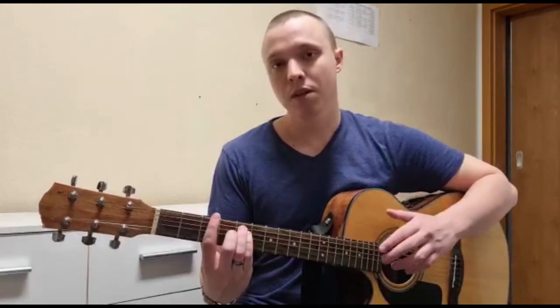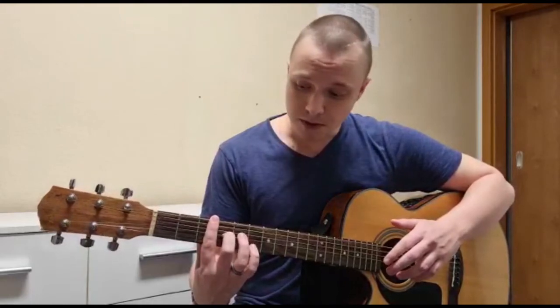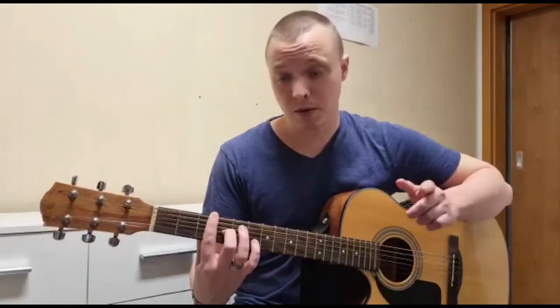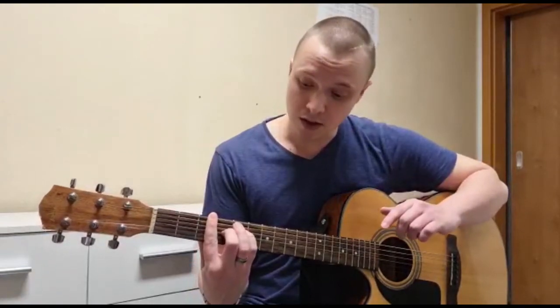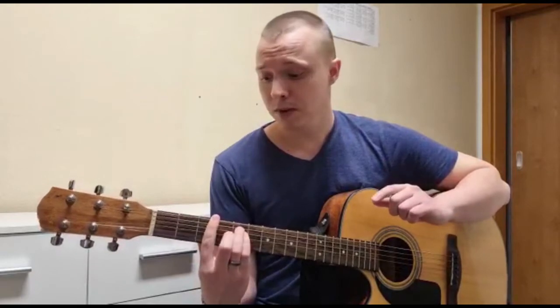You might want it as a guide when you start to go up and down, but we'll go with this right now. So you play the major chord. At the 3rd fret, your middle finger is going to go on the 4th fret of the G string. Your pinky is going to go on the 5th fret of the D string. Your ring finger will go on the 5th fret of the A string.